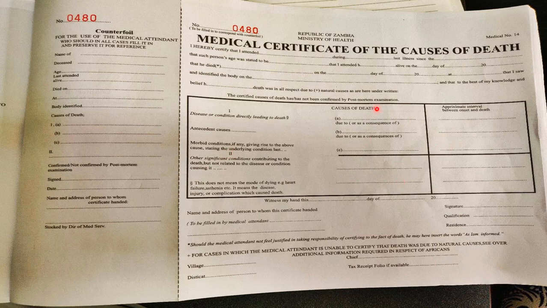You fill in the causes of death and the approximate intervals between the onset and them dying. Then, of course, you sign when you signed out the certificate, with your signature, your qualification and your residency. The third part is the person whom you're handing the certificate to: their village, their district, their chief, and their tax receipt folio if it's available. Once this has been filled in, you can hand this to this person, and you keep this counterfoil for reference. The same details that you fill in here are the same details you fill in over there.